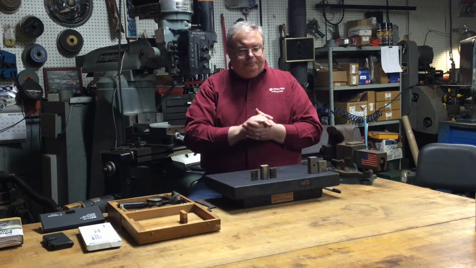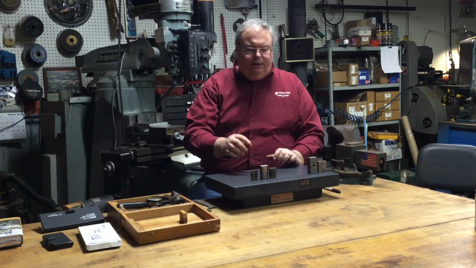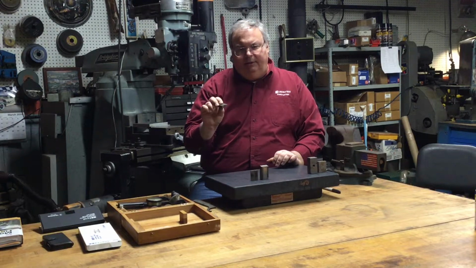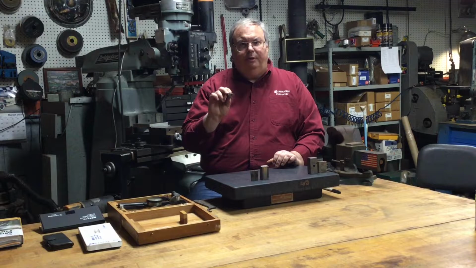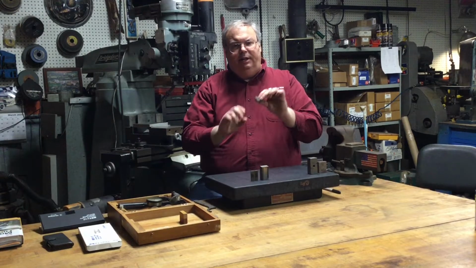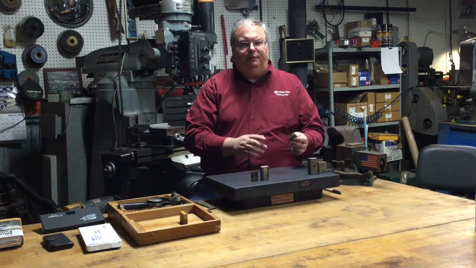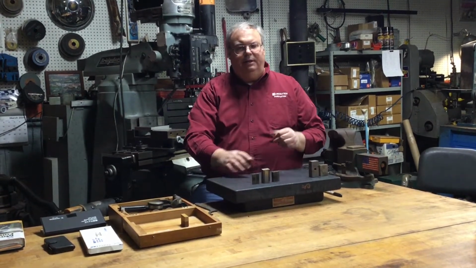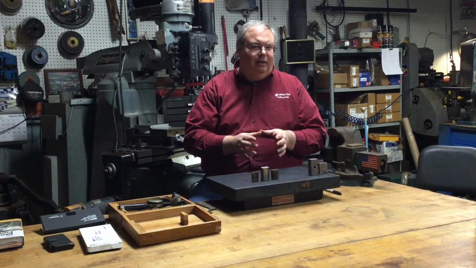All right, so I may be working to a specification. In many cases, your blueprint is going to call out a material condition. So it may call out that we need a Rockwell between 60 and 65, 55 and 60, some kind of a range. There's going to be a range given because, like everything else, heat treat has a tolerance.